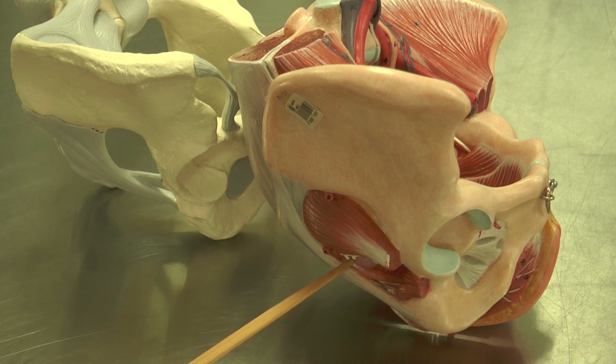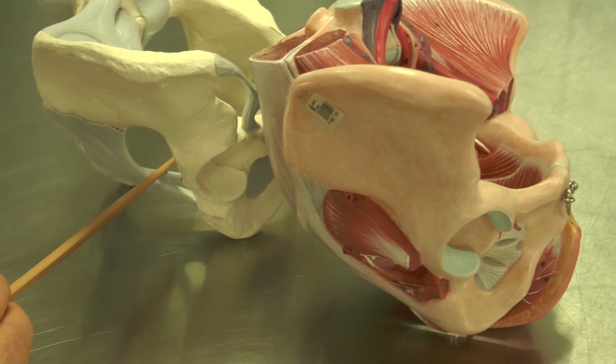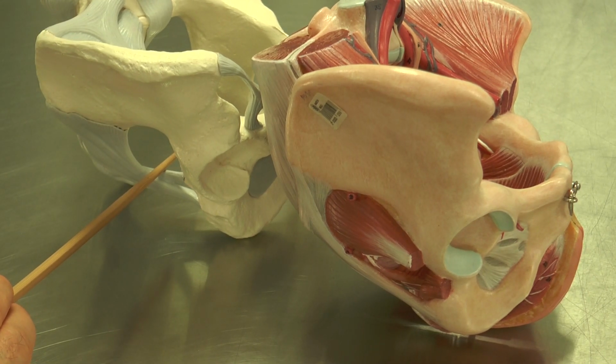nerve basically comes out. It comes out from the greater sciatic foramen. Okay, it comes out from the pudendal nerve, not obturator, but pudendal nerve.